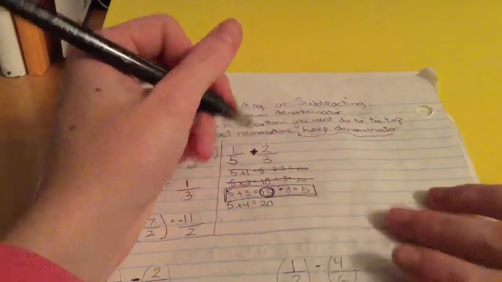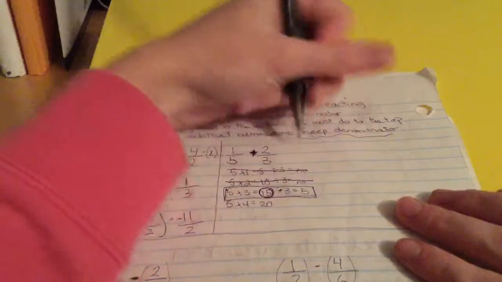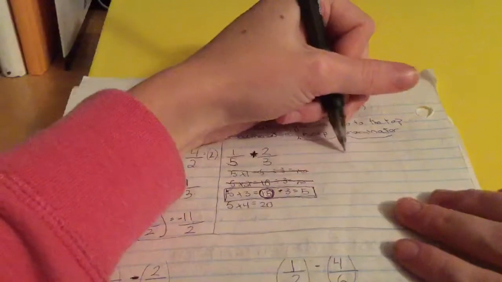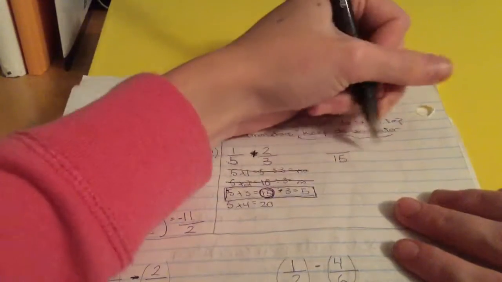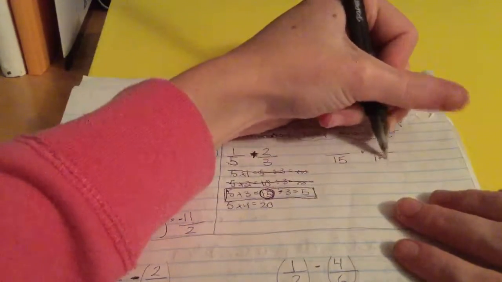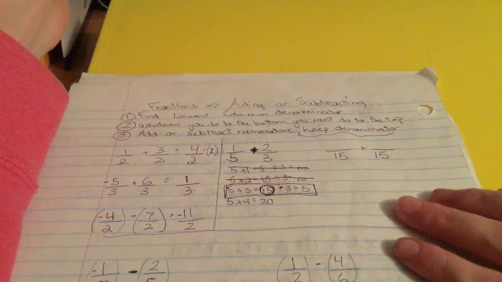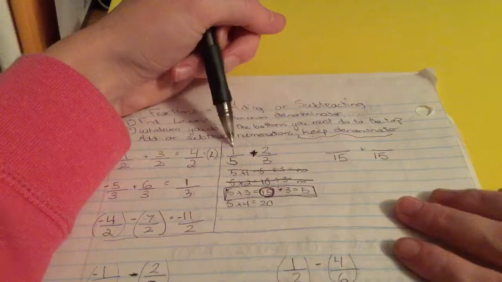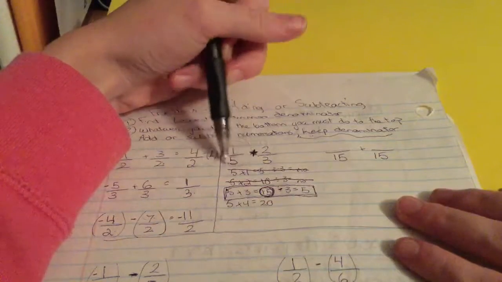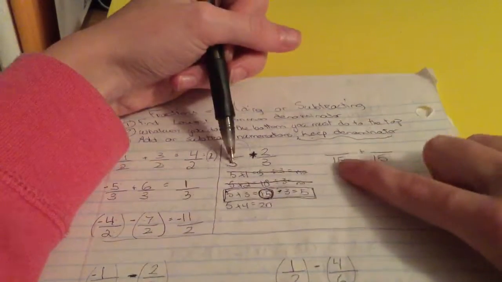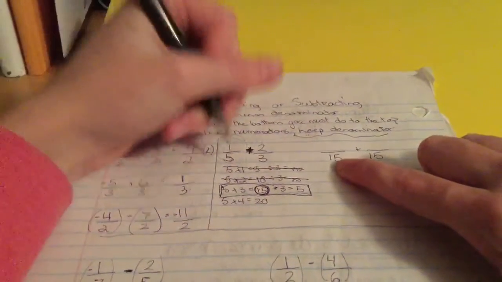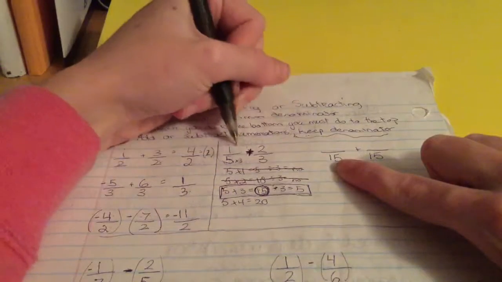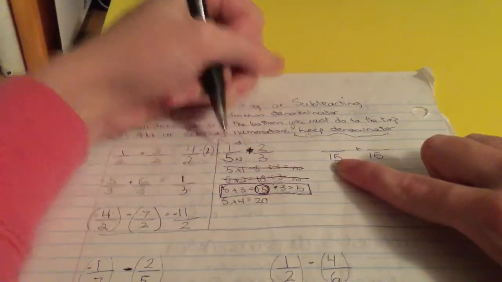Okay? So our fraction here, both of these numbers, the new denominator is going to be over 15. So we know that both are over 15. Alrighty, so tackle them one at a time. Let's look at this one first, 1 over 5. To get from 5 to 15, you multiplied by 3 in this case. So whatever you do to the bottom, you have to do to the top. 3 times 1 is 3.